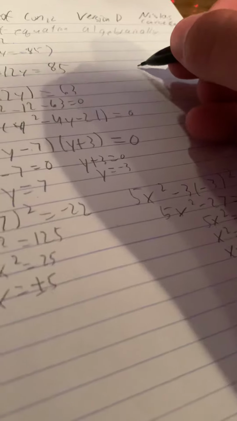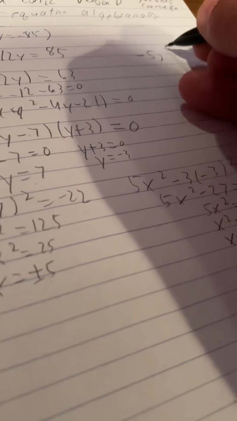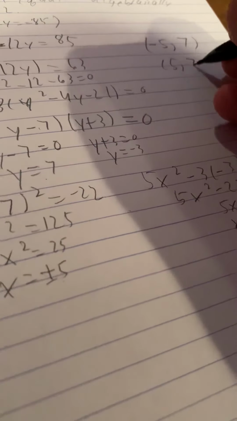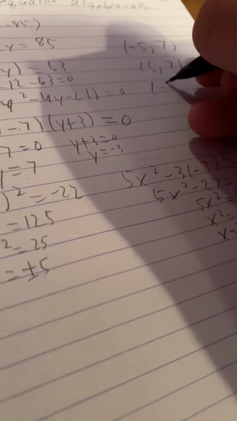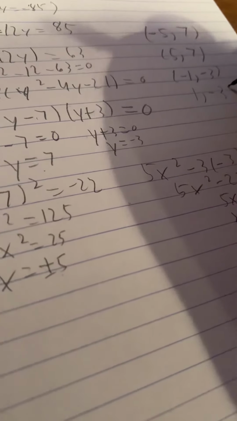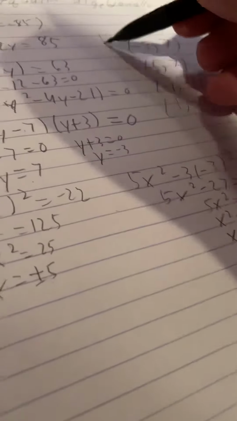So when you piece them all together, then your answer, you're going to have negative 5, 7 as one answer, 5, 7 for another answer, negative 1, negative 3, 1, negative 3. And all four of those are your answer for problem 1.